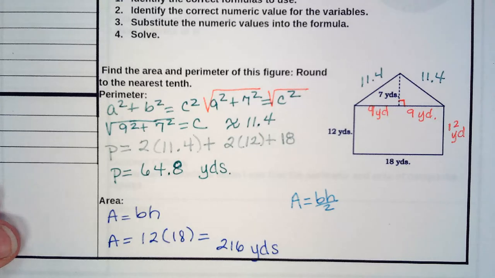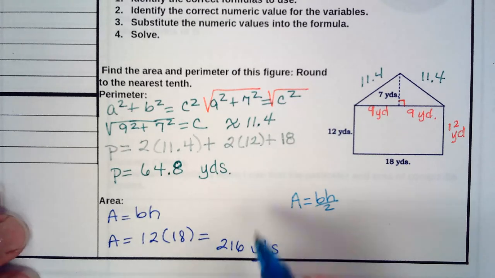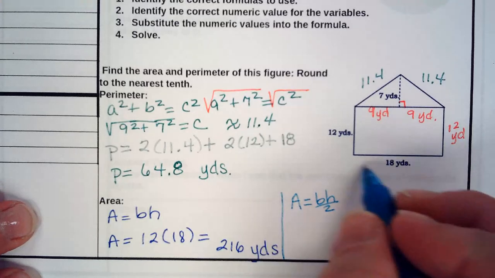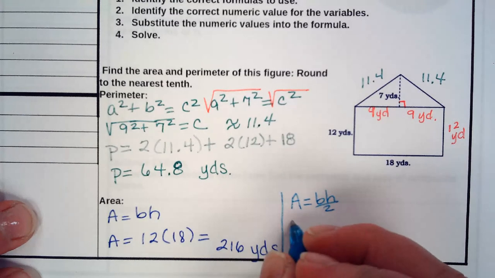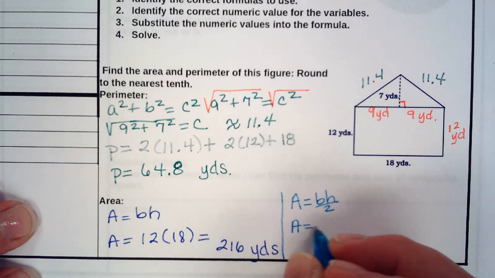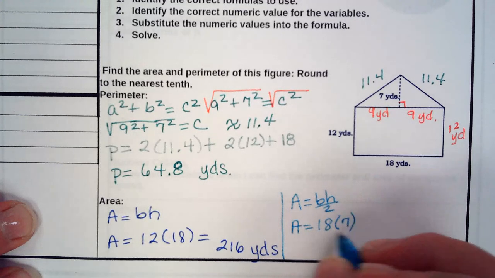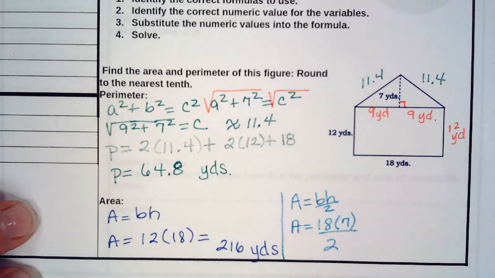Now, if the triangle had been 12 yards instead of 7, we could have simply cut that in half. But it's not, so we've got to go through the whole 9 yards. So the whole base is 18 times the height, which is 7. Then you divide by 2.